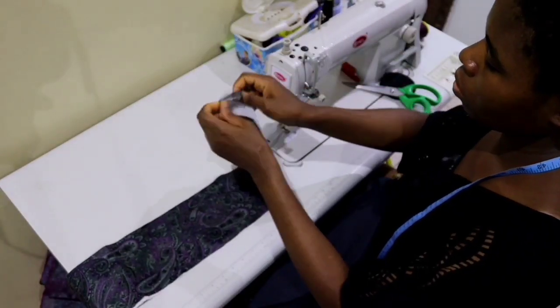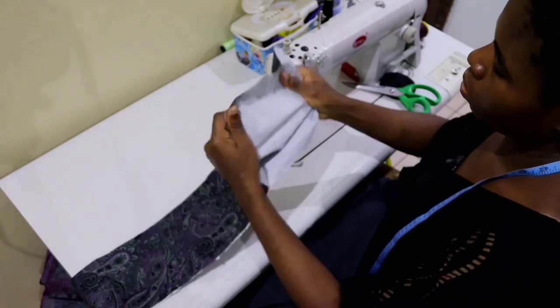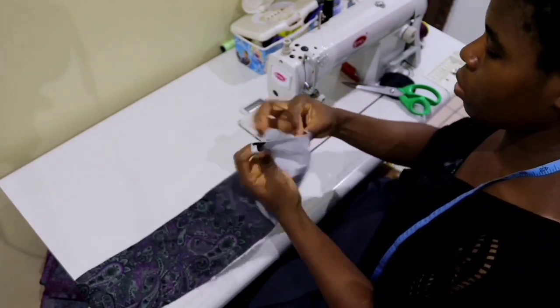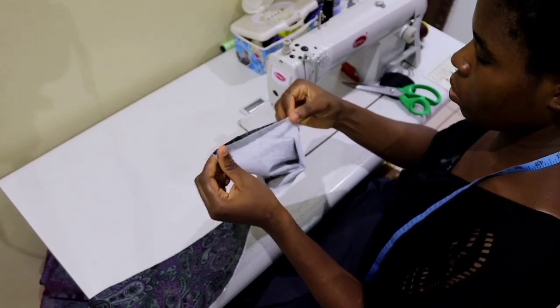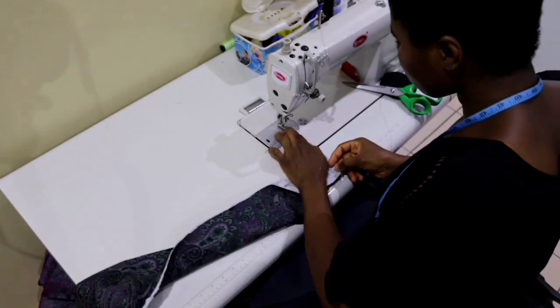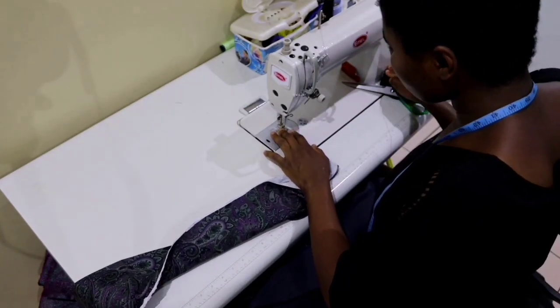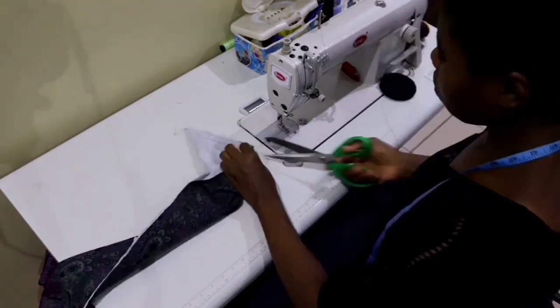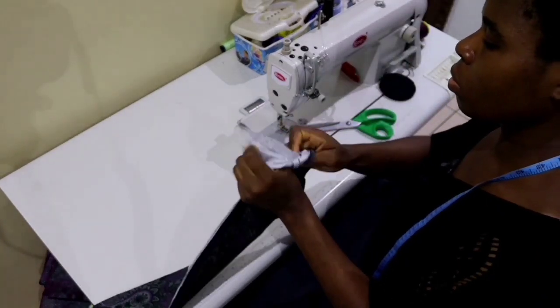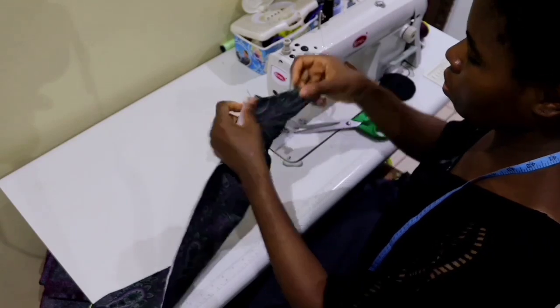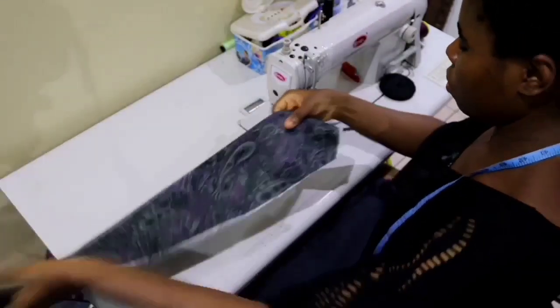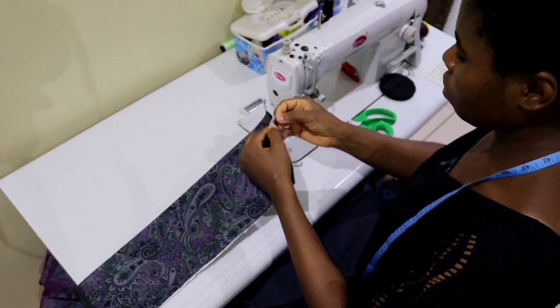So moving on to the collar, this is our collar. You open it up at one side, then you are going to stitch the edge together with 1/2 inch seam allowance, just the way I'm showing you. Then after that, you turn it back to the right side like this. Then you do the same thing to the other side.